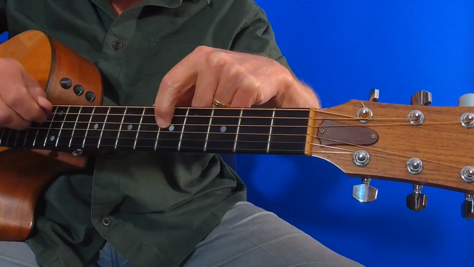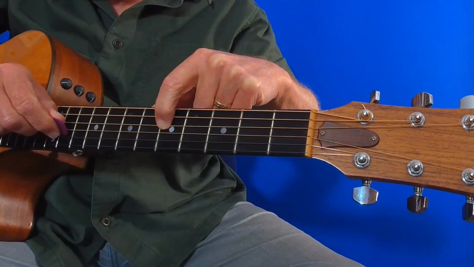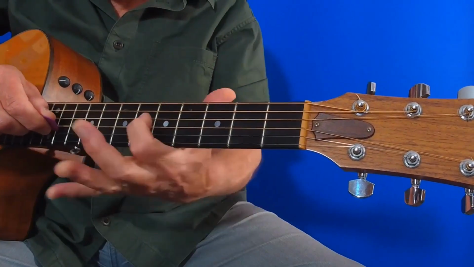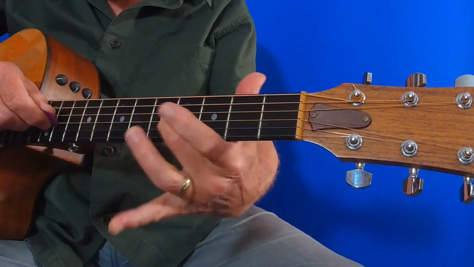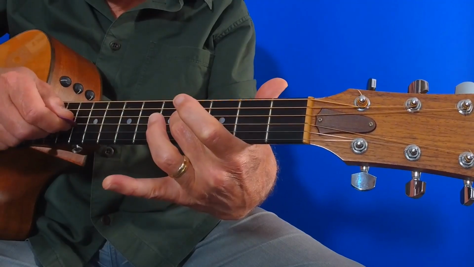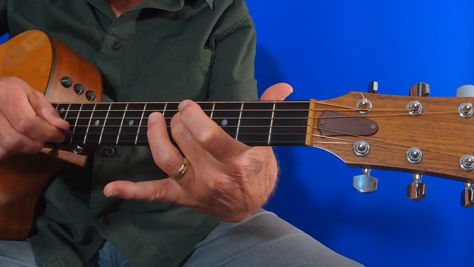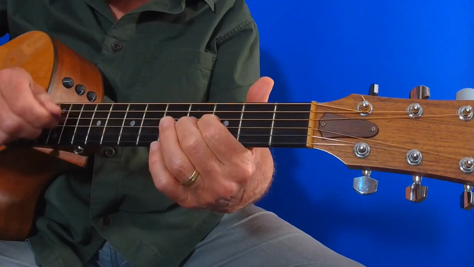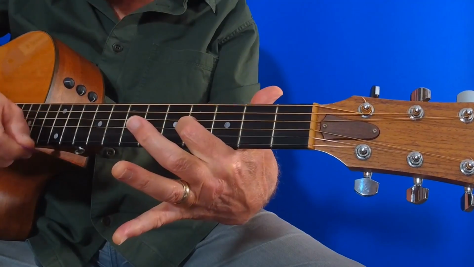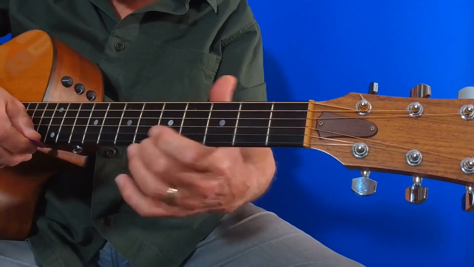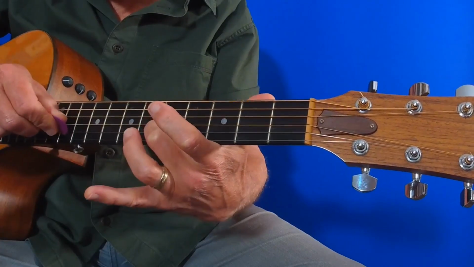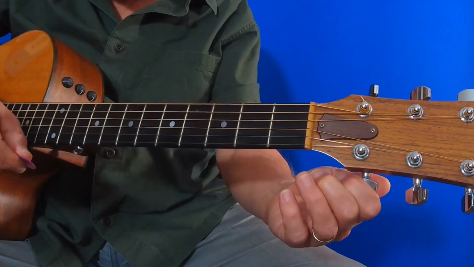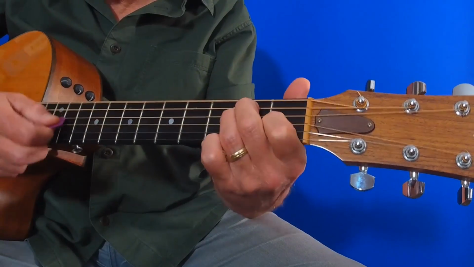Then the D string at fret 5 to get the note G. And then the G string, this is where the pattern gets broken. The G string we tune at fret 4 to get the note B. Tune the B string too, and then the B string will be back to fret 5 to get an E, to tune the E string too.